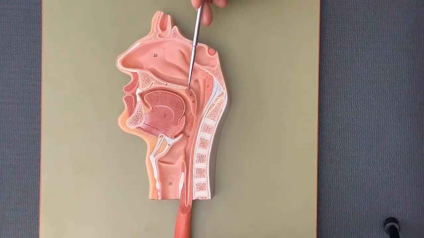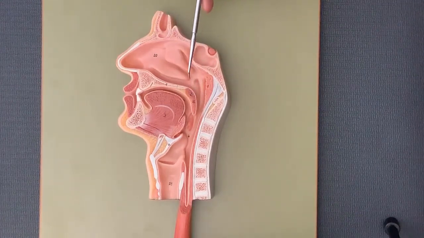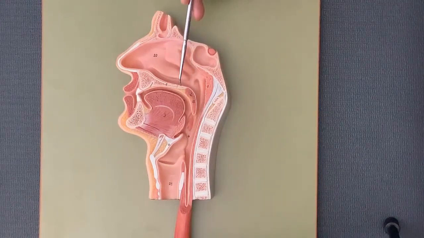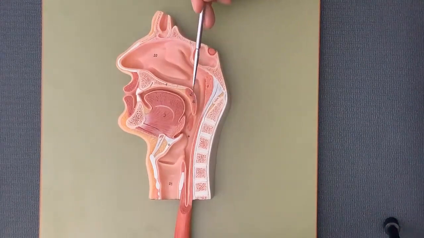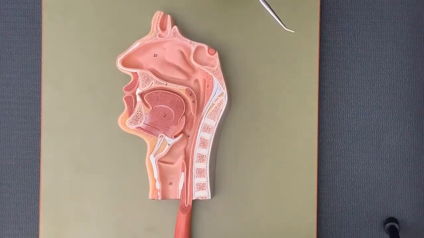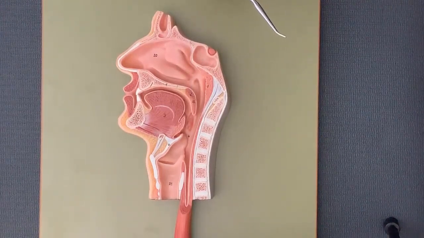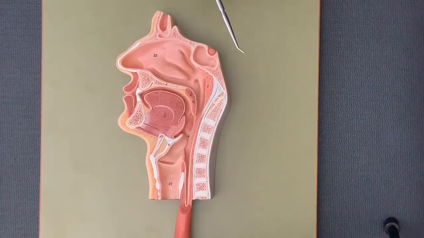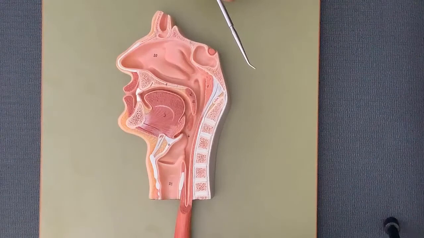As we move posteriorly, we're going to see some soft tissue at the terminal portion of the hard palate, and this is what we would call the soft palate. So if you were to push your tongue on the roof of your oral cavity, you could feel that bony hard palate, and if you moved back further, you could eventually feel that soft palate.